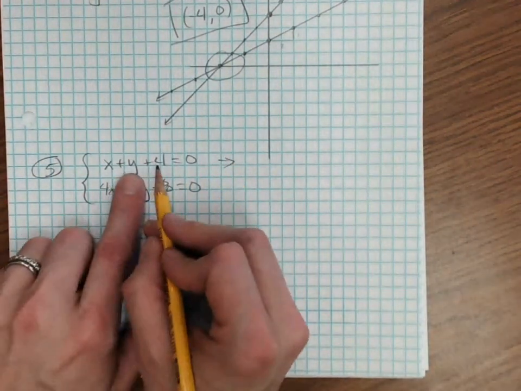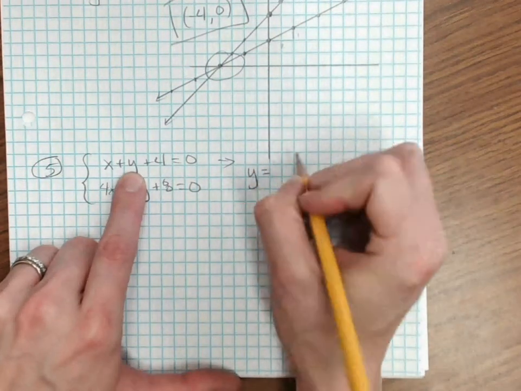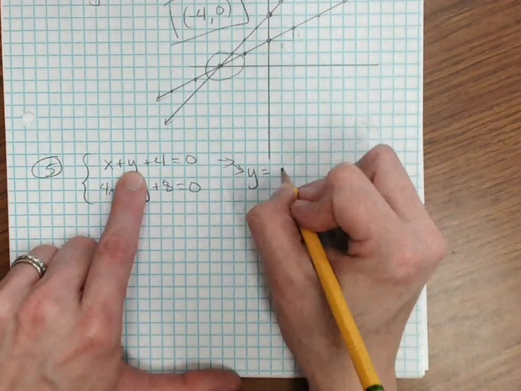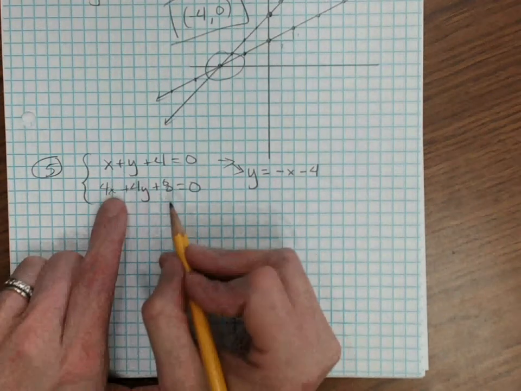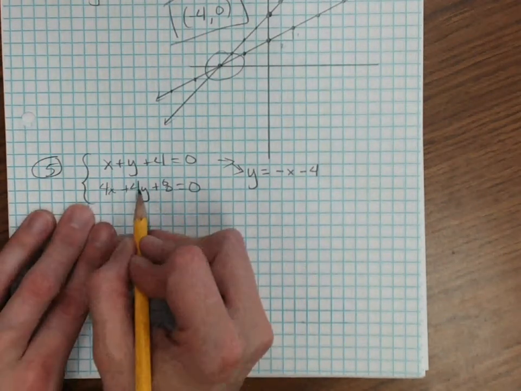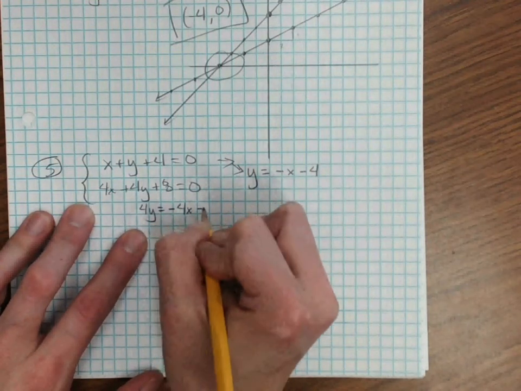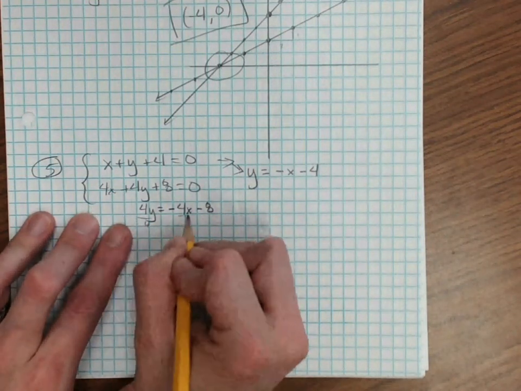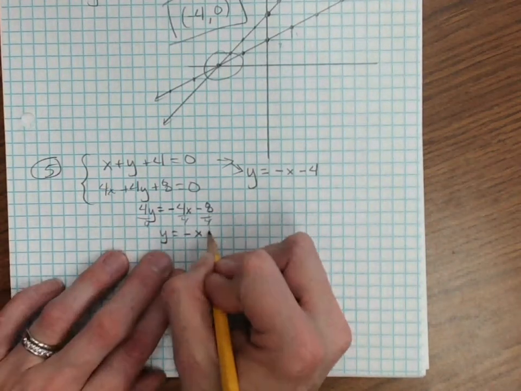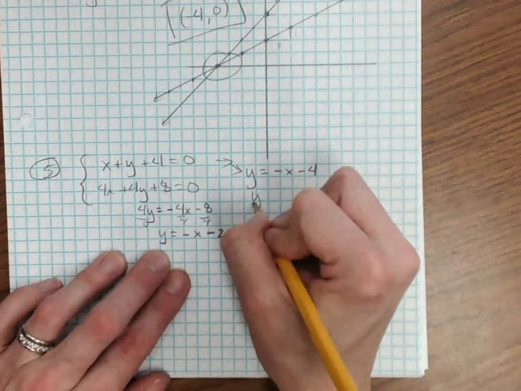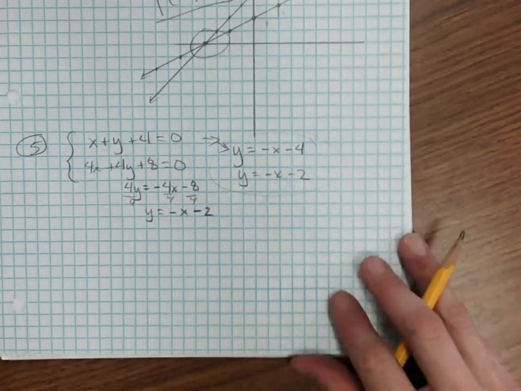So for this one, I'm going to subtract 4 and then subtract x. I need to get everything else on the other side. So I've got y equals -x minus 4. For this one, I'm going to need a couple of steps. First, I'm going to get my 4y by itself. So I've got 4y equals -4x minus 8, and then I need to divide everything by 4. So y equals -x minus 2. So these are the two lines that I need to graph.